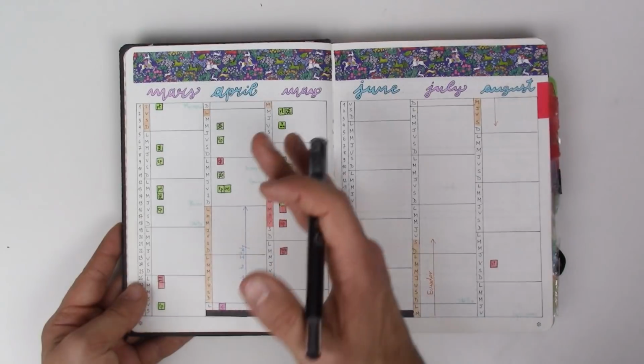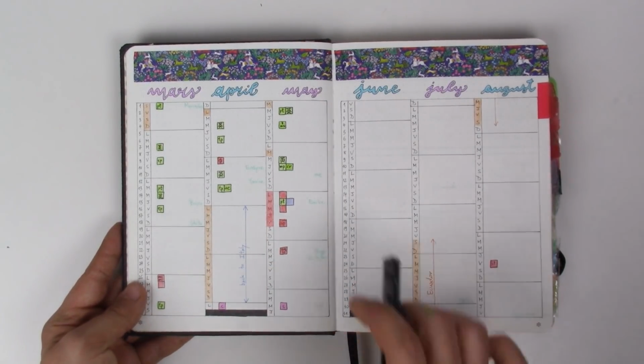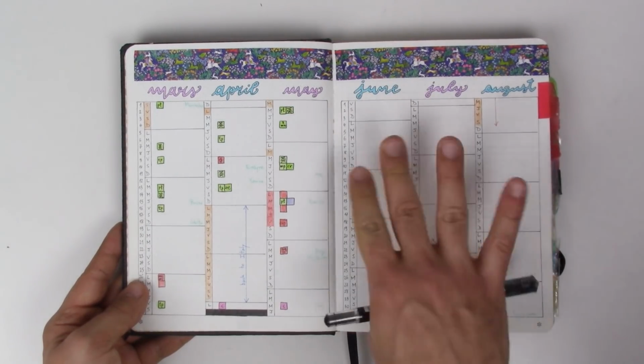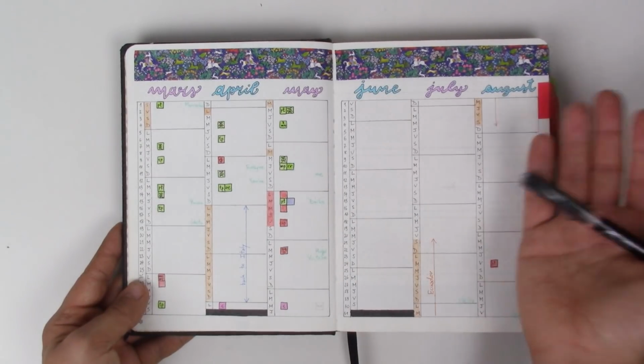Before I zoom in, as you can see here, June, July, August, I did not use it that much because that's where I went to Brazil. And Brazil was a big question mark. I really had no idea what was gonna happen in Brazil, and that's why it's mainly blank.